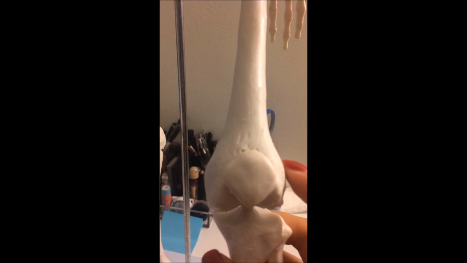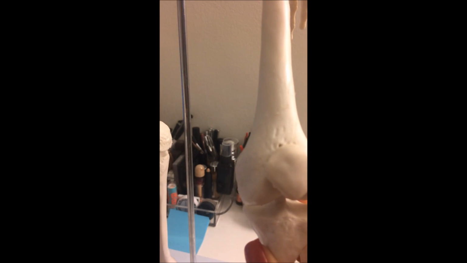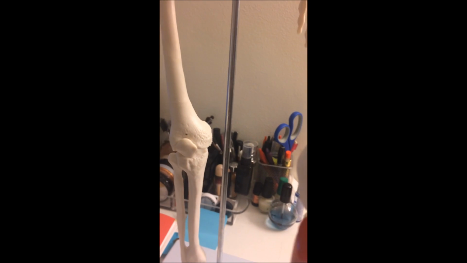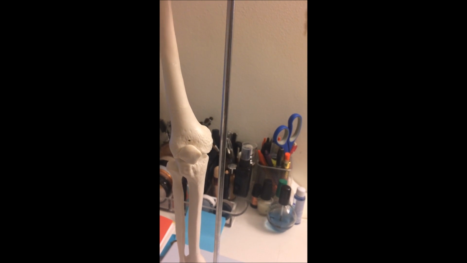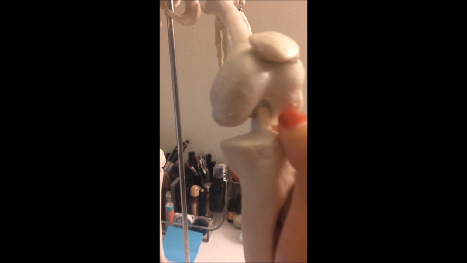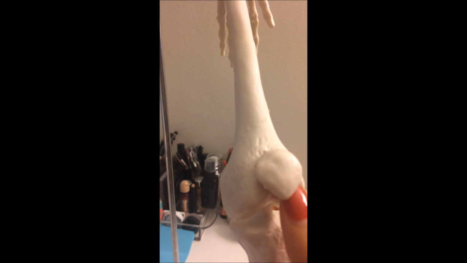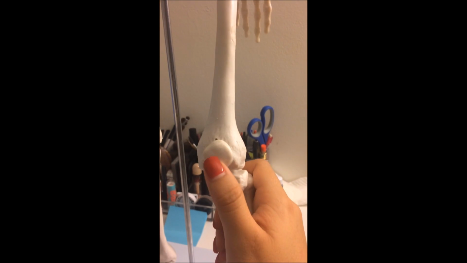Then we have the lateral epicondyle out here. Then we have the medial epicondyle right here on this edge. We have the medial condyle right here and the lateral condyle. We also have the patella right here.